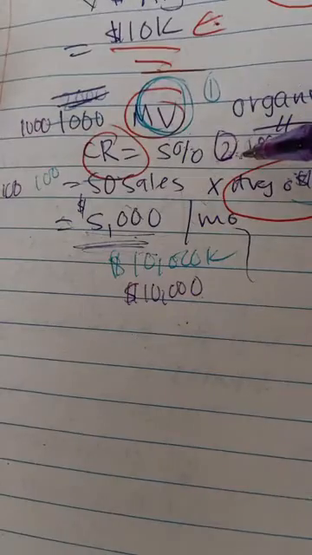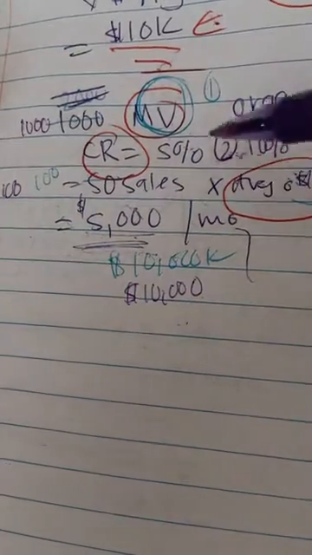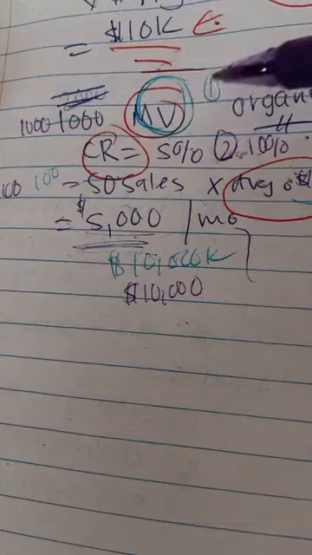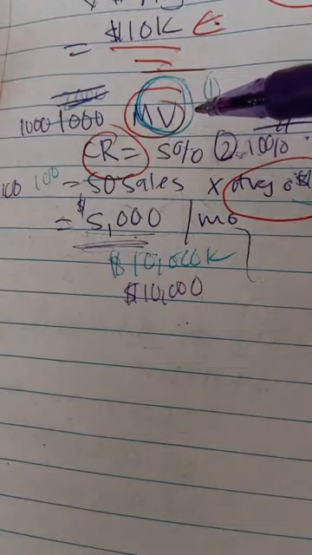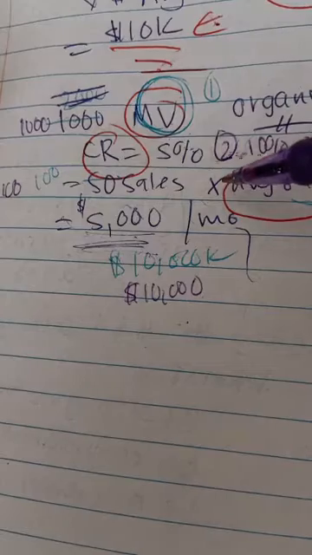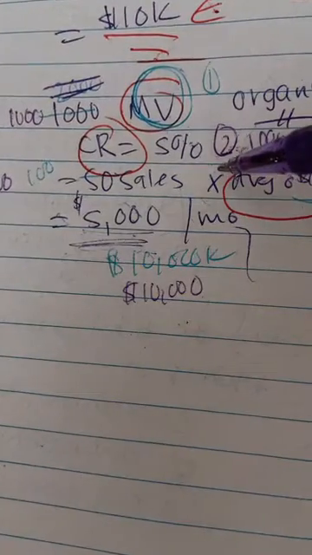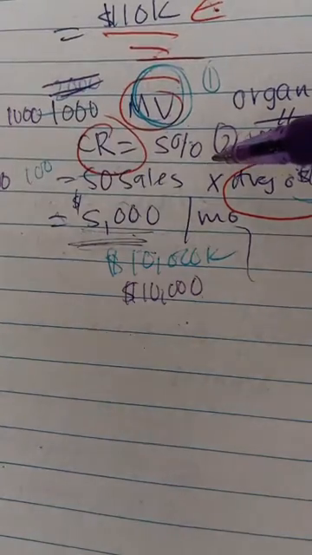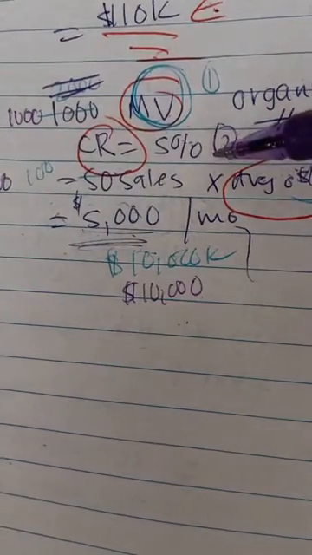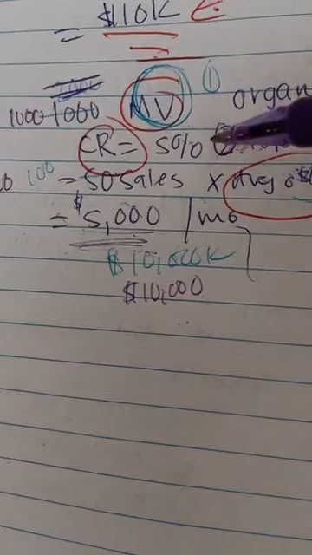Okay. So do you see how using your own numbers is more actionable versus saying I need to make 3 to 4 sales a day to hit my monthly goal? Okay. This allows you to take more action. This allows you to take more informed decisions.